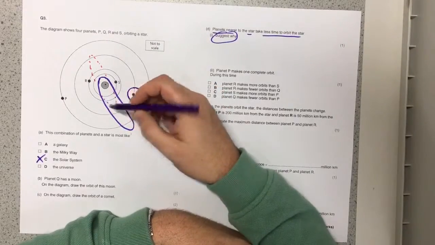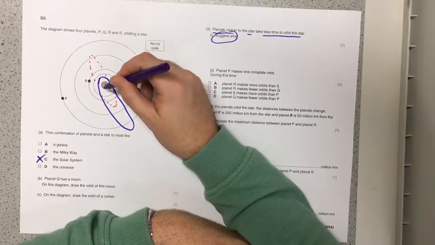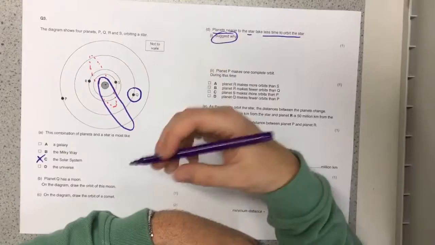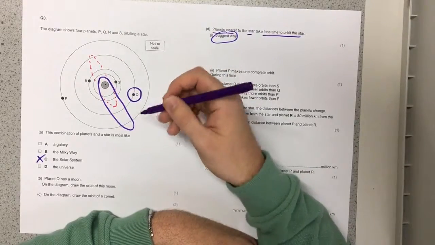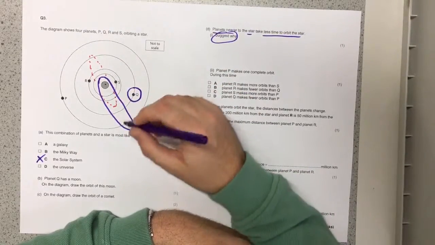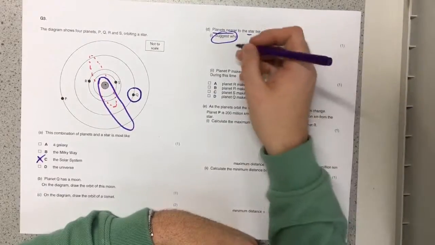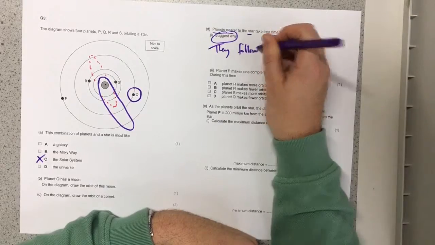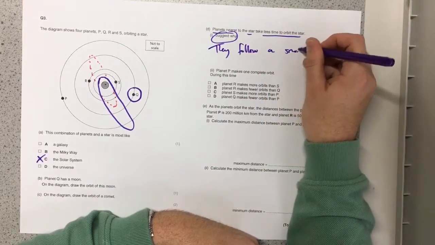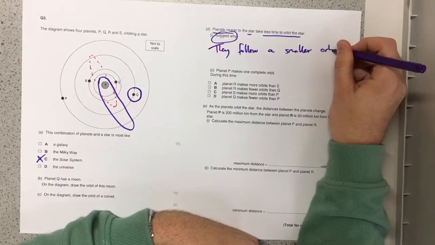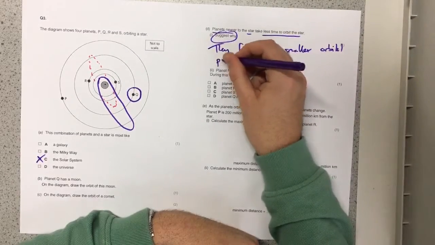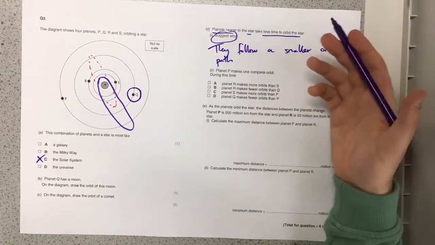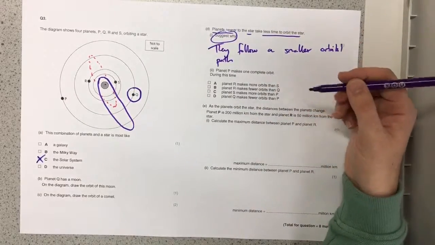And also, the closer a planet is to a star, the stronger the force of gravity, and therefore the larger the speed will be for the planet. So we can say two things for this. One is that they follow a smaller orbital path, and that's enough for our 1 mark. And we could also say that they also travel at a higher speed.